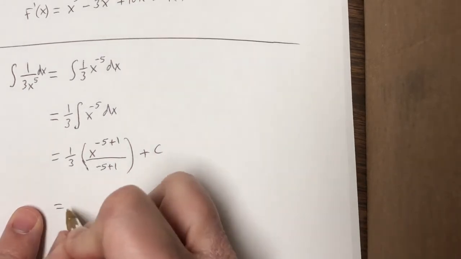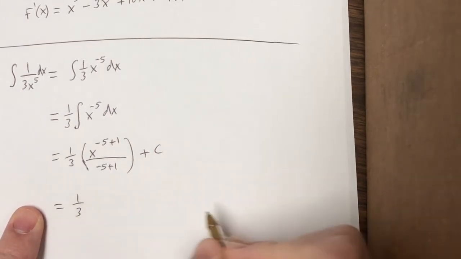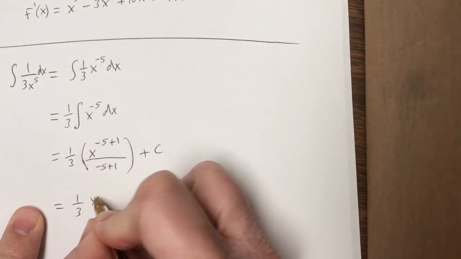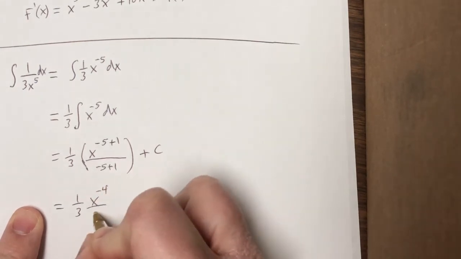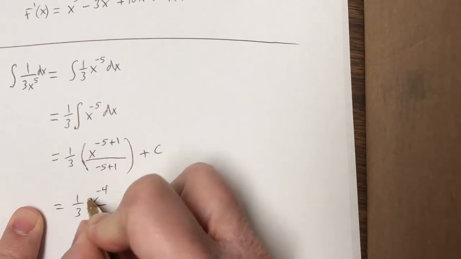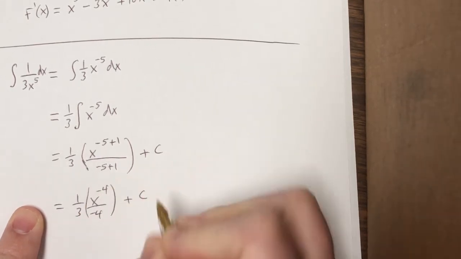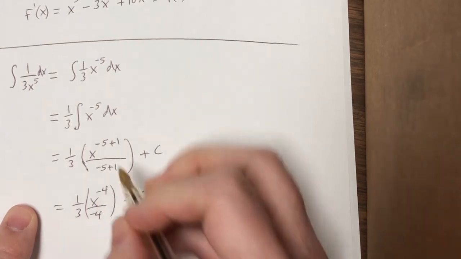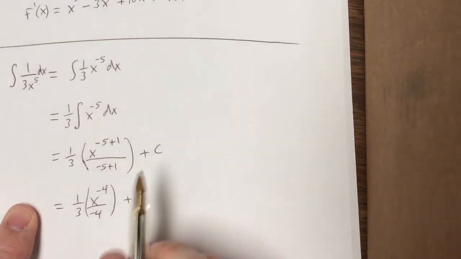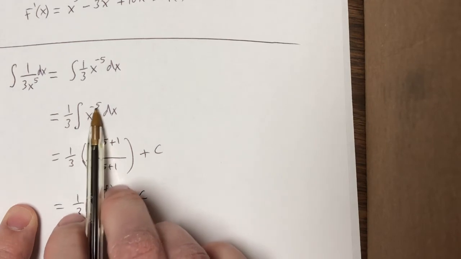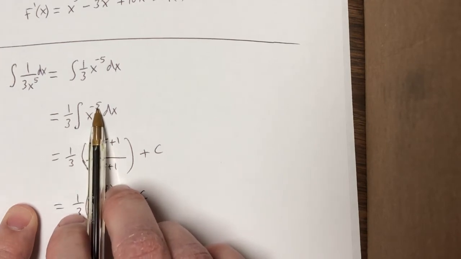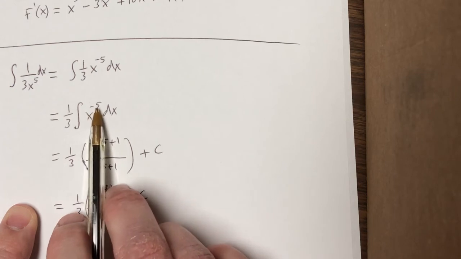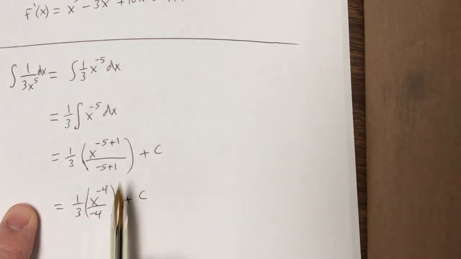So in this case, your final result would be 1/3 times x to the negative 4 over negative 4 plus c. At least this is what you'd get when you integrate x to the negative 5. Again, all you're doing is you're going to add 1 to this negative 5 first. Change the exponent first. Add 1 to this, make it negative 4, and then divide by that new exponent, which is negative 4.